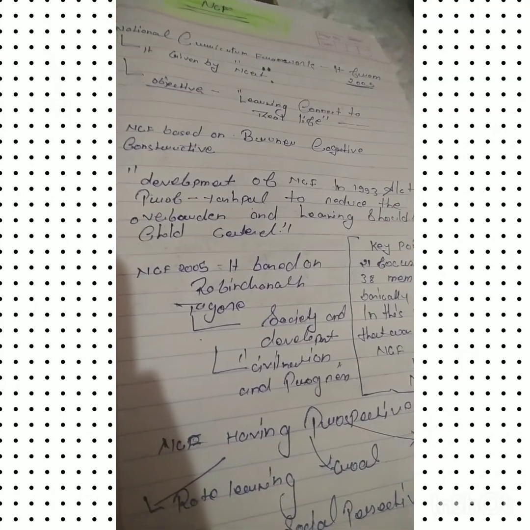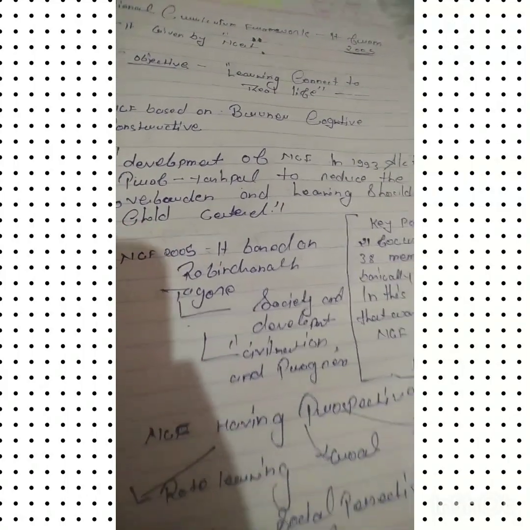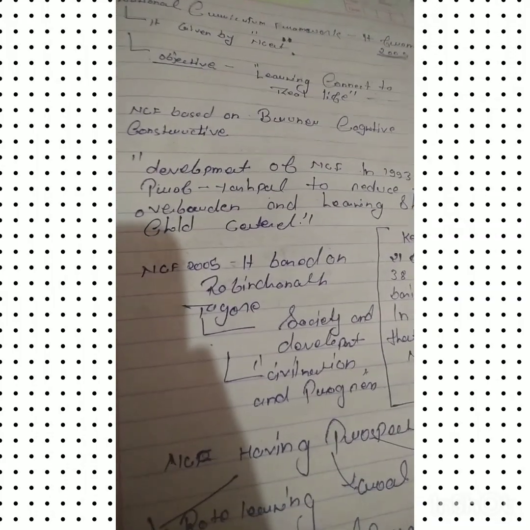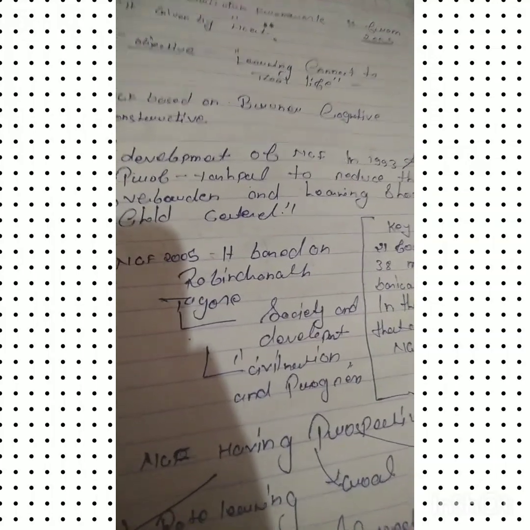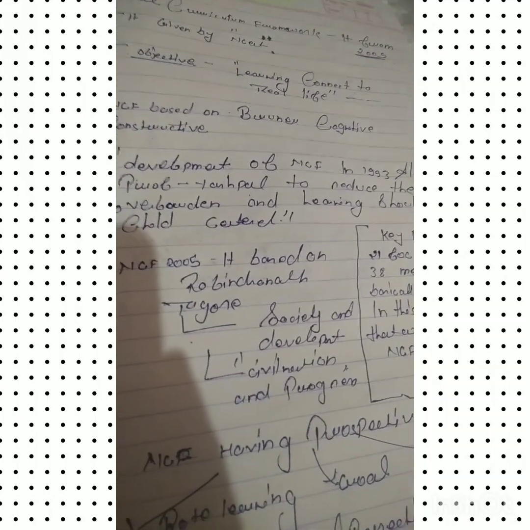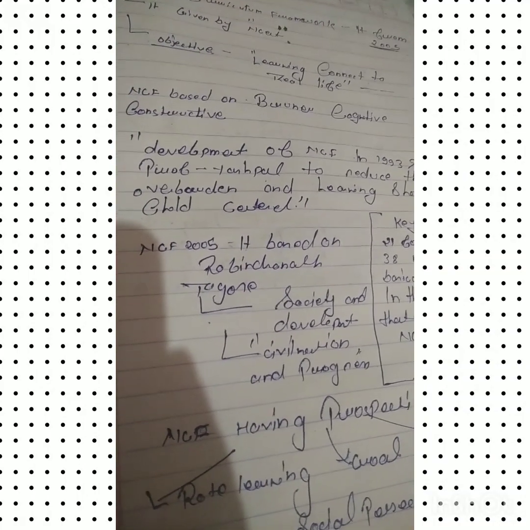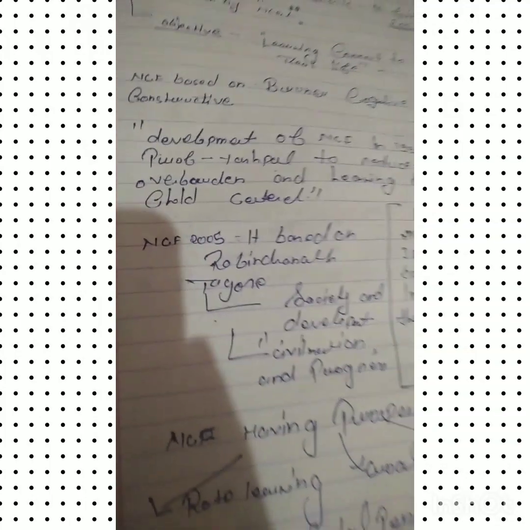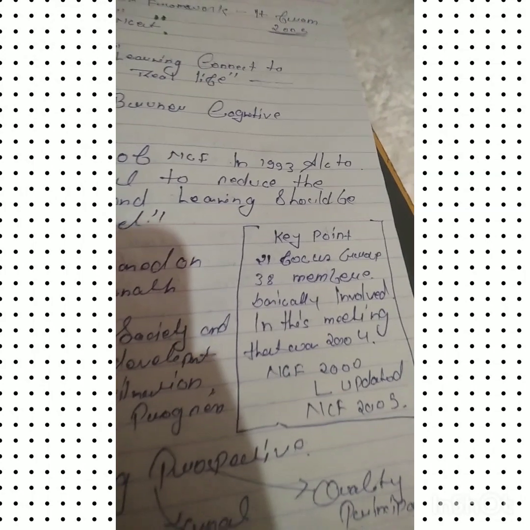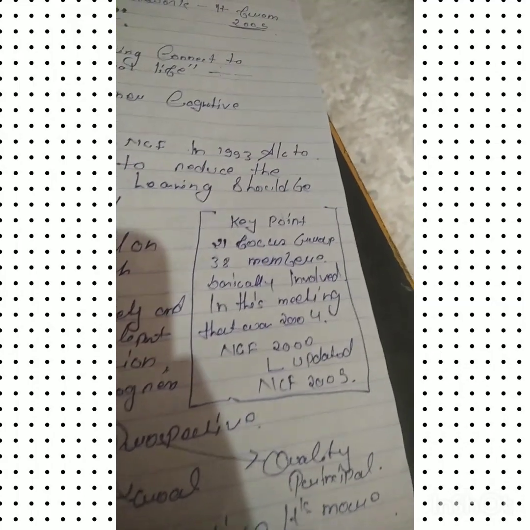Now come to NCF 2005. Before we come to the question, it is based on Rabindranath Tagore. He said that society, development, civilization and progress should be the main focus, because NCF should be concerned with the social environment. Tagore indicated that if NCF touches the social environment and social boundaries, the child will be more civilized as a citizen in the future. Another key point is that 21 focus groups and 31 members were involved when this branch was developed.